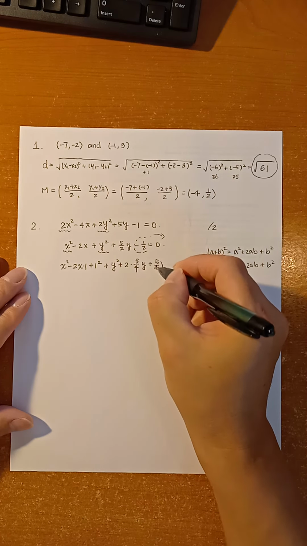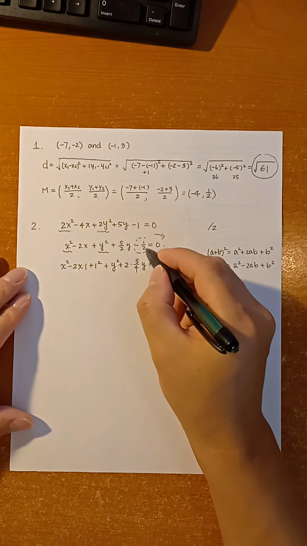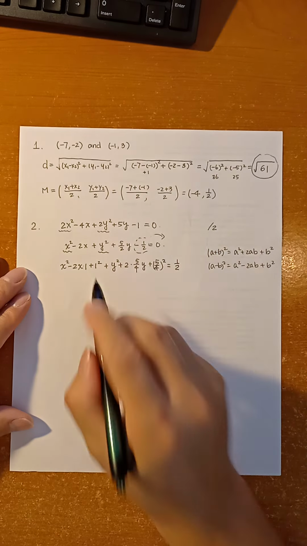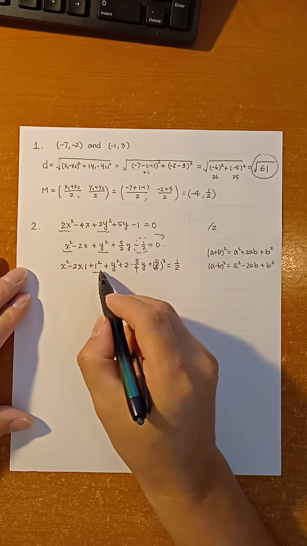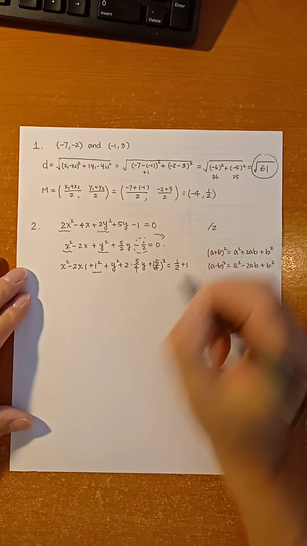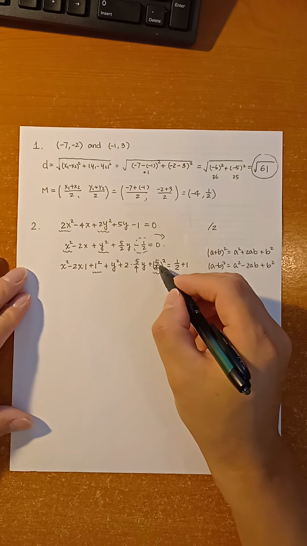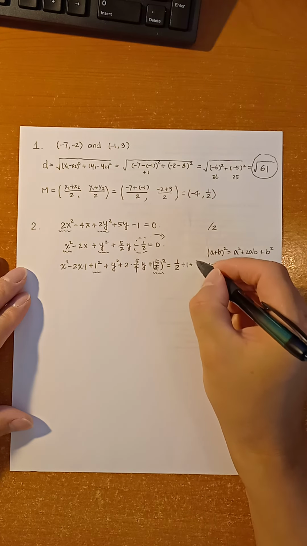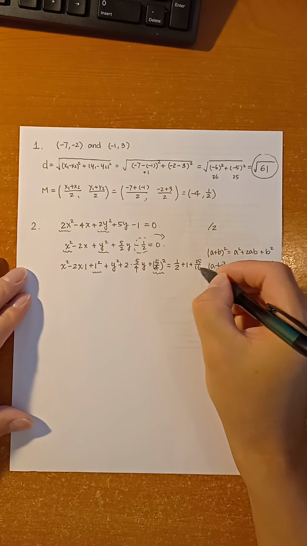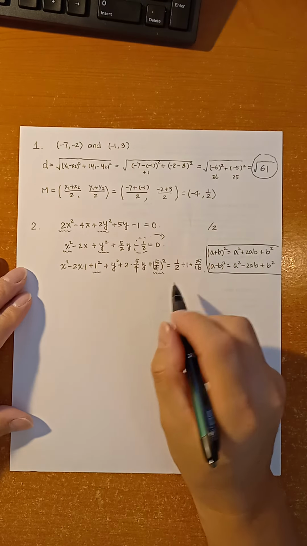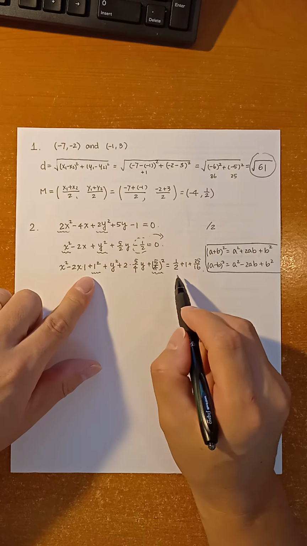So you get 5 over 4 squared. And remember this 1/2, I moved it to the right here. And as you add 1 squared on the left-hand side, you're going to add 1 squared on the right-hand side. Here you add 5 over 4 squared. That's the formula. All right, so this is a complete square process.